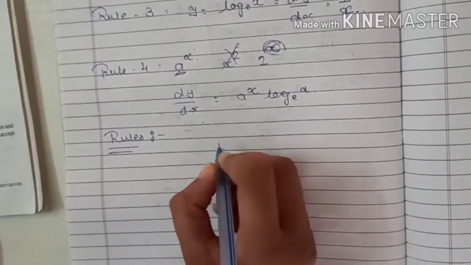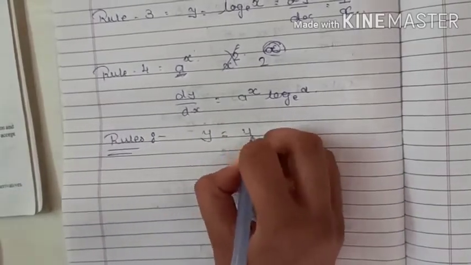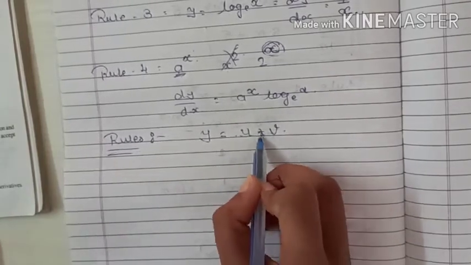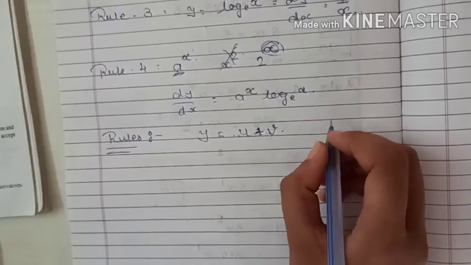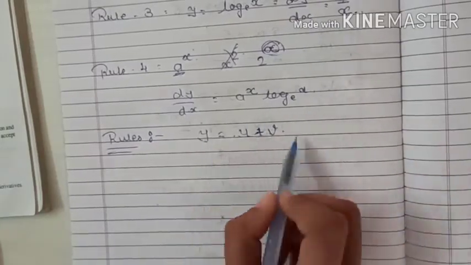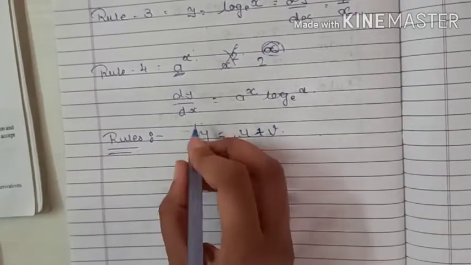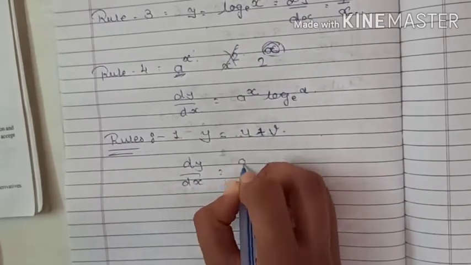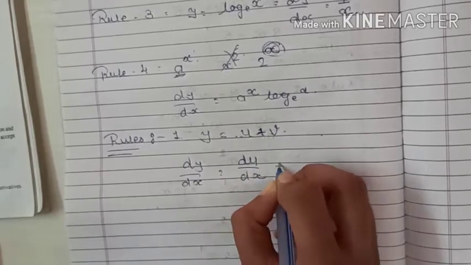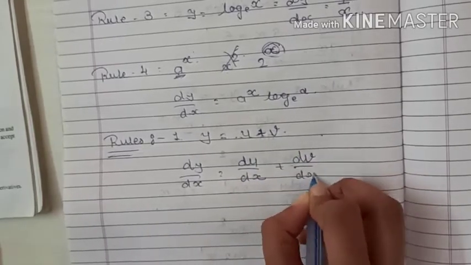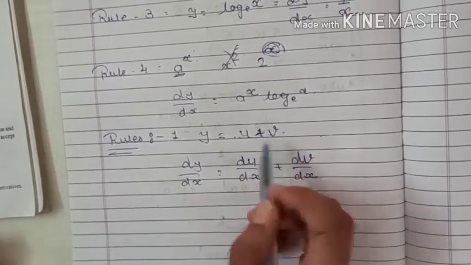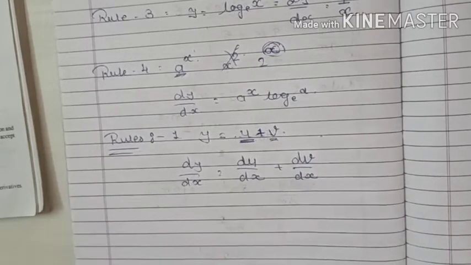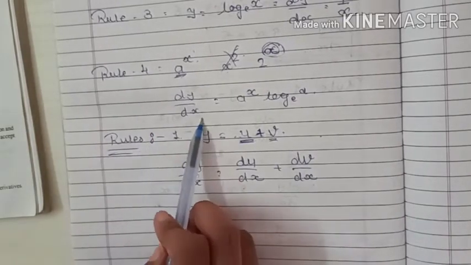When y is equal to u plus v, whenever the function has 2 elements with addition in between, you have to use the rule of addition. Rule number 1: dy by dx is equal to du upon dx plus dv upon dx. Then individually you have to find the differentiation of u and of v. That is rule number 1.